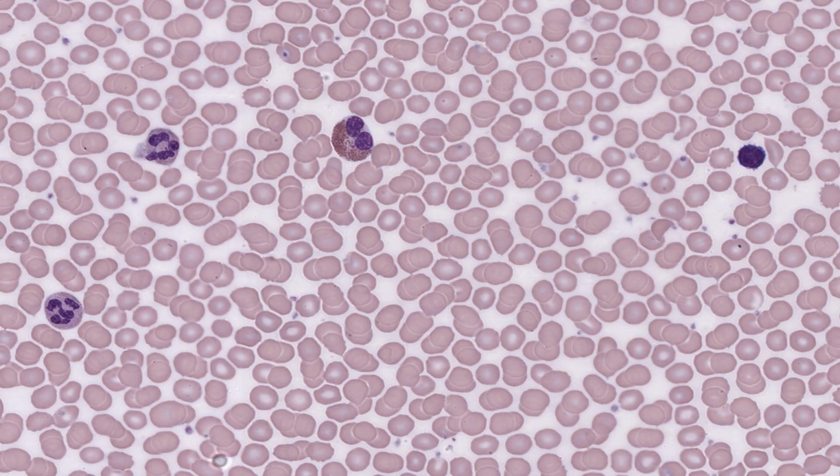Now, while I was scanning this smear, looking for the easier cells to find that I've just shown you, I have also kept my eyes peeled for acidophils or eosinophils. They have very obvious, large, reddish-brownish granules in their cytoplasm, and they make up only 2 to 5% of all the leukocytes, and they have a characteristic bilobed nucleus.